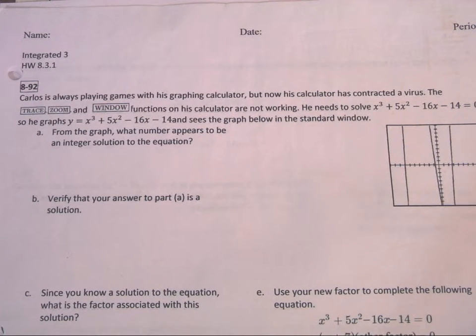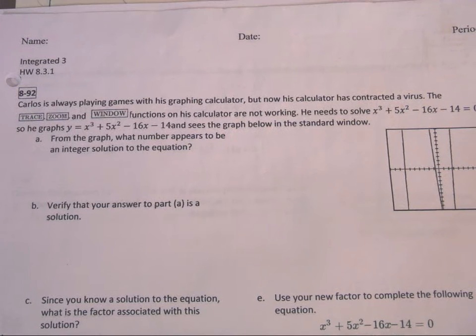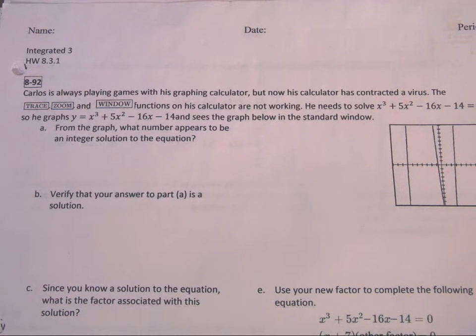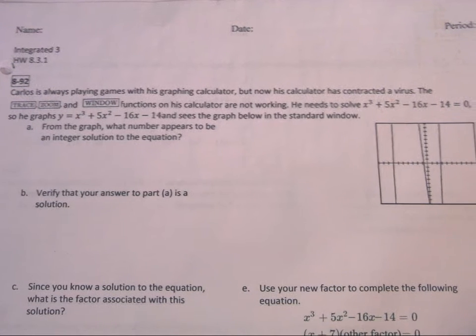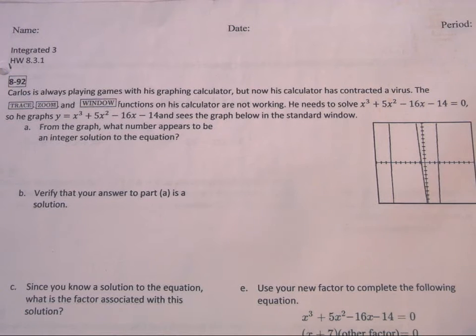Today we are doing homework through 8.3.1, which was on long division. It says, Carlos is always playing games with his graphing calculator, but now his calculator has contracted a virus. The trace, zoom, and window functions on his calculator are not working. He needs to solve x cubed plus 5x squared minus 16x minus 14 equals 0. So he graphs y equals x cubed plus 5x squared minus 16x minus 14 and sees the graph below in the standard window. From the graph, what appears to be an integer solution?